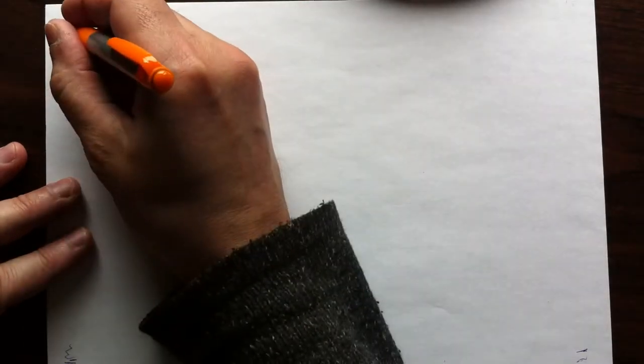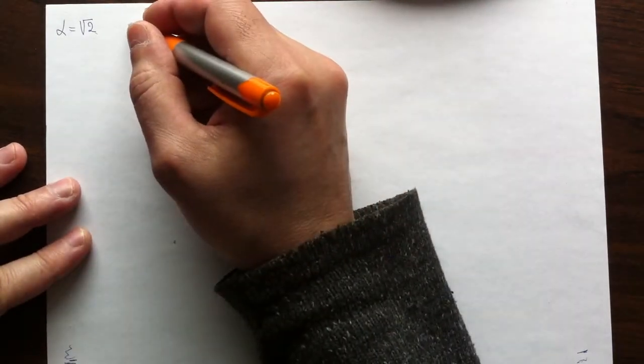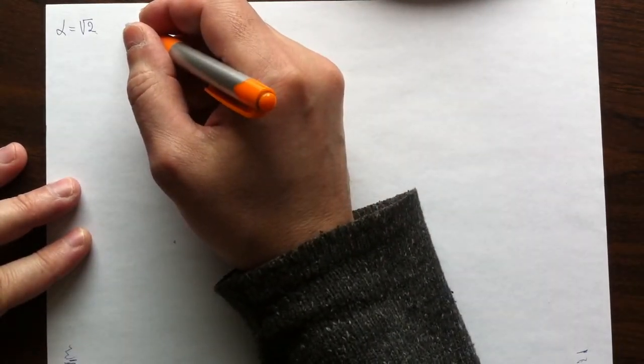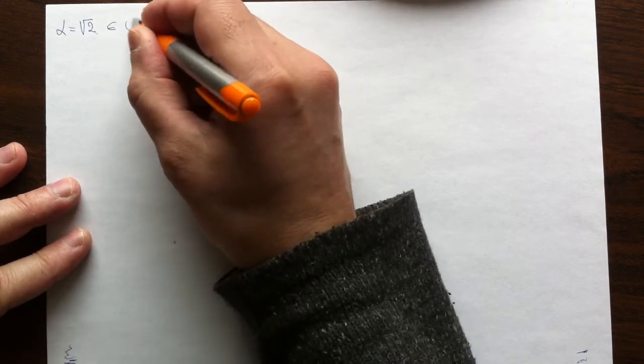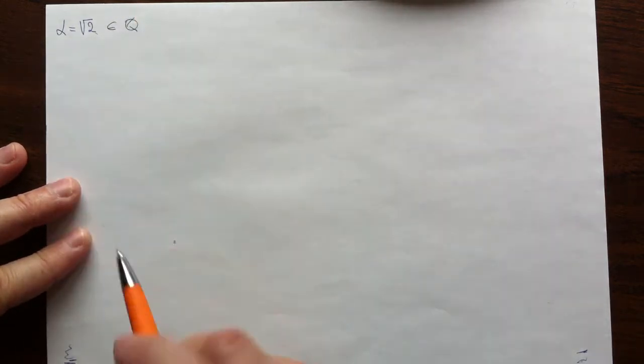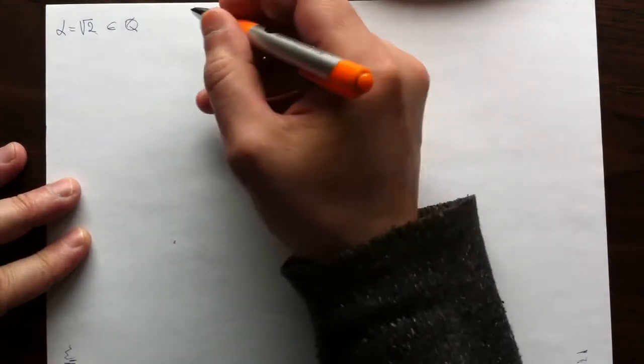Hello again. In this video I will examine two algebraic numbers and their corresponding extensions of rational numbers. The first number will be the square root of 2. Before we proceed building the corresponding field, let's make sure that this is not a rational number. Otherwise, attaching it to rational numbers will just give us back rational numbers.